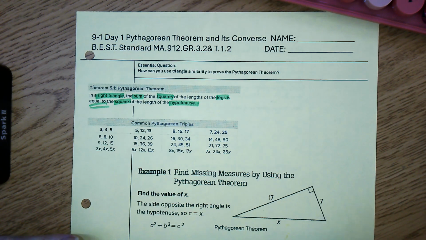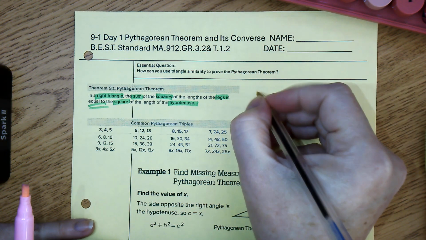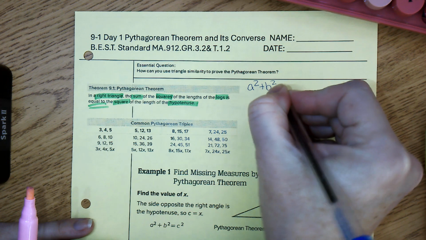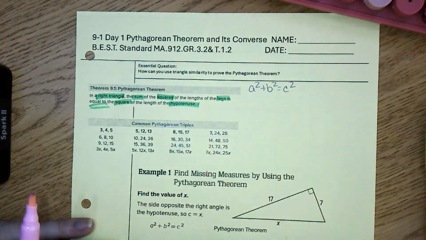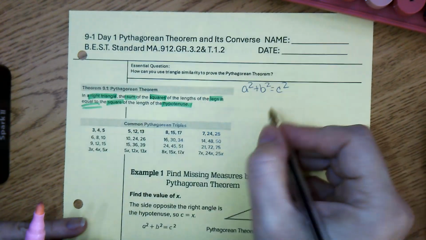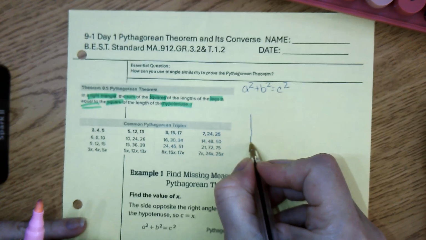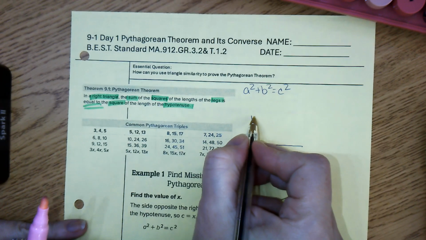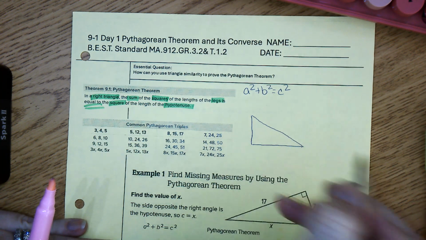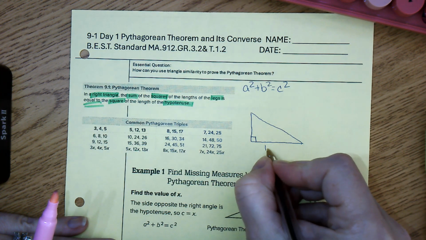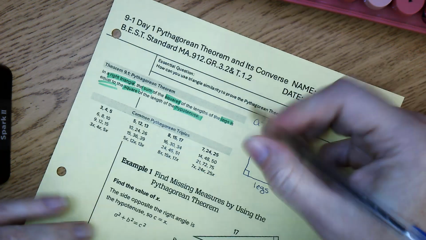All right, so we know this equation is a squared plus b squared equals c squared. And if we forgot, in a right triangle, you have two legs that make up the right angle.